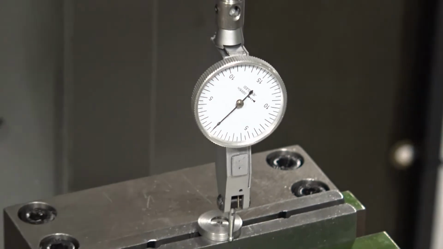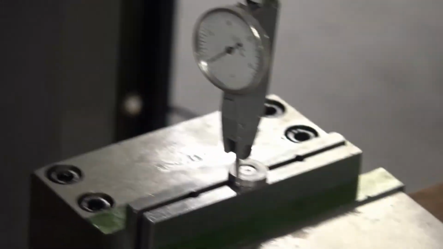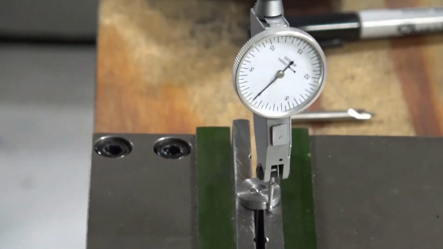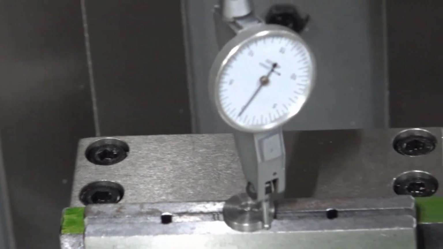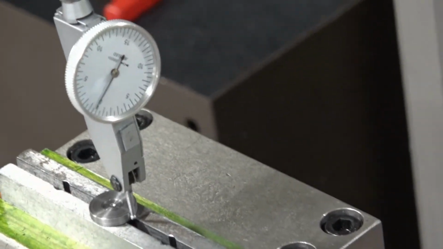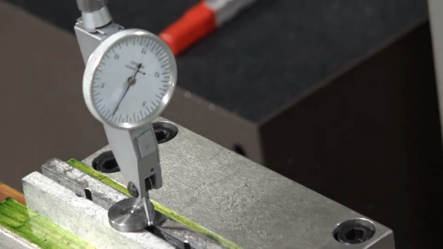So now I'm going to do a quick check at 9 o'clock, which I'm within a tenth or two of 0. We just changed the 6 o'clock position, so I'm right at 0. And we're going to look at the 3 o'clock position, and I'm within a couple of tenths of 0 on that side.